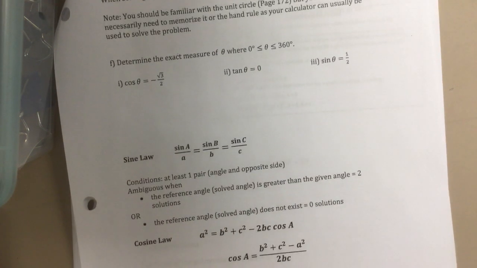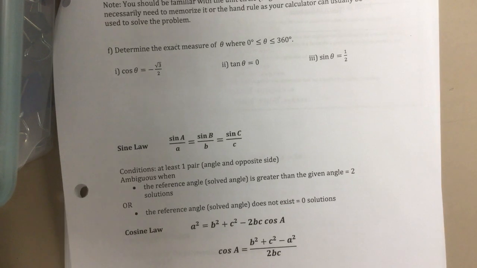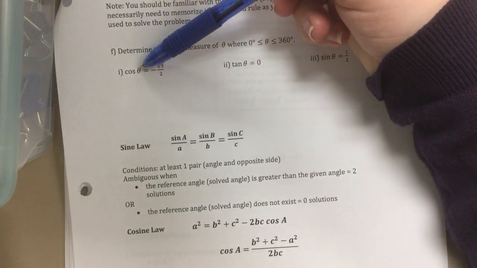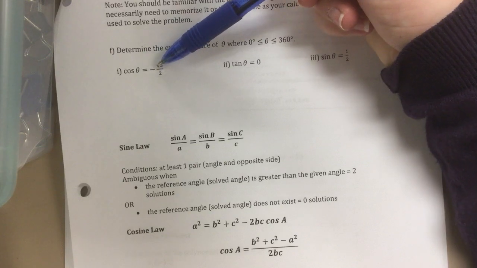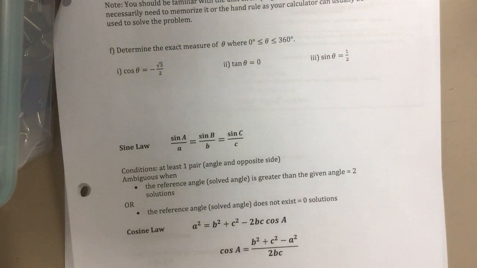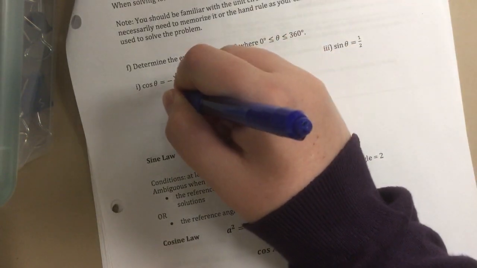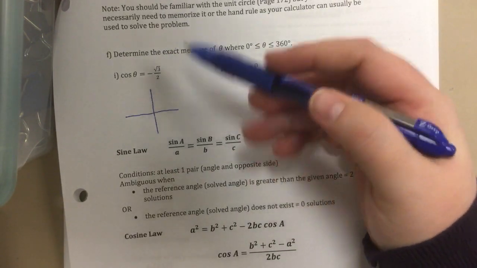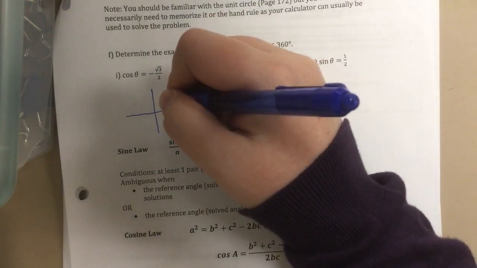In solving for the angle, it says determine the exact measure of theta, where theta is between 0 and 360 degrees. Where would cos theta be negative root 3 over 2? I'm going to show you both ways. First, I draw a picture. I always draw a picture. Cos theta is negative root 3 over 2. What I take from that is cos theta is negative.